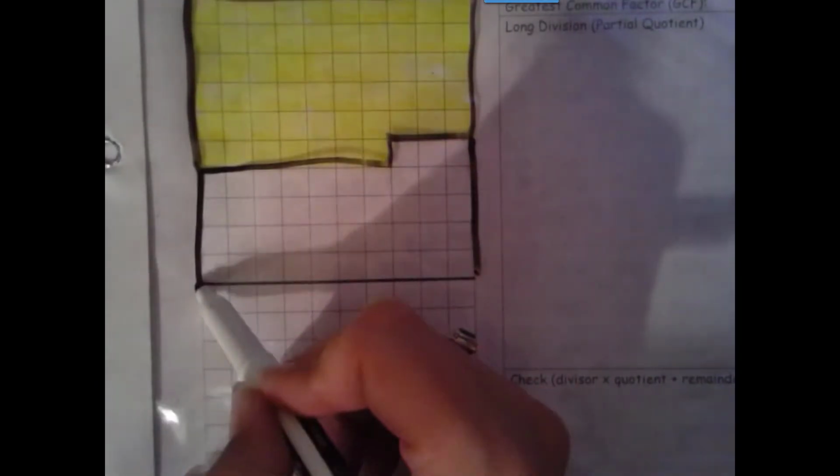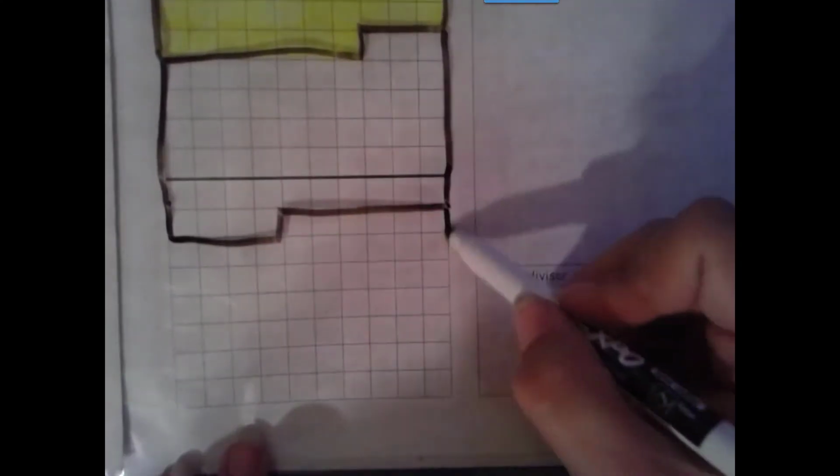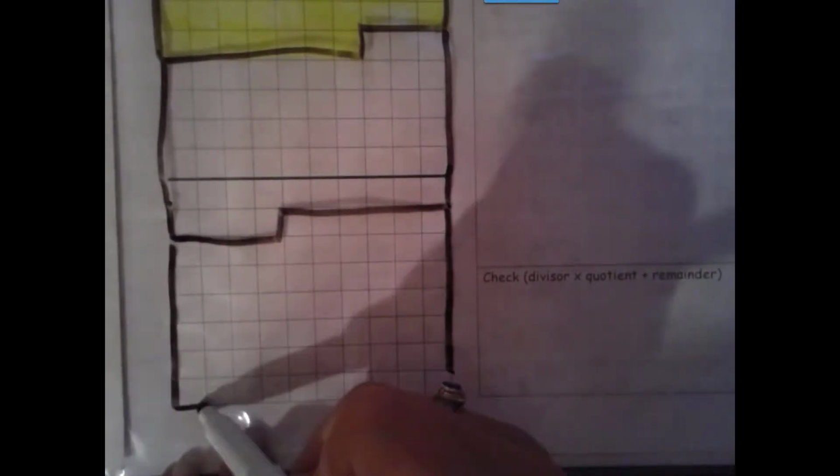Your groups do not have to look like mine, but they do have to have 57 in each, and you need to keep the shaded separated from the unshaded. So 3 plus 50 is 53, plus 4. See here, 56 plus 1. I have 9 left over, so that means that 57 does not work. So next we try 19, because that's our next greatest one.